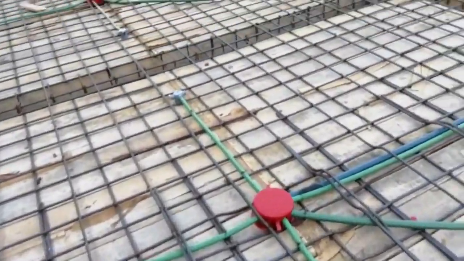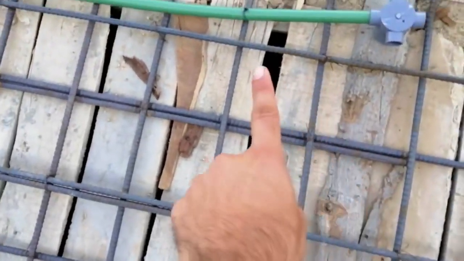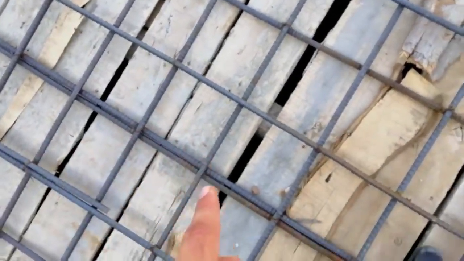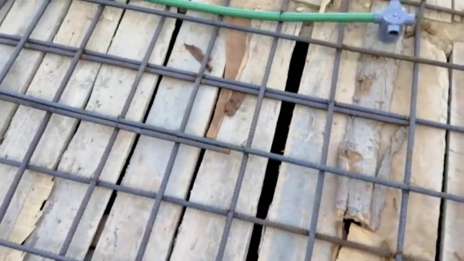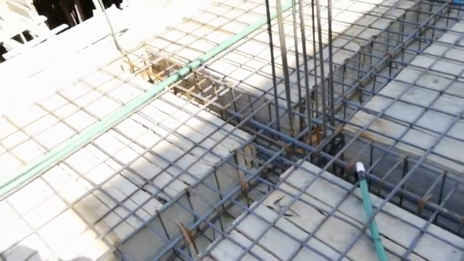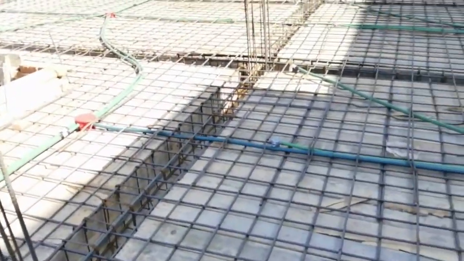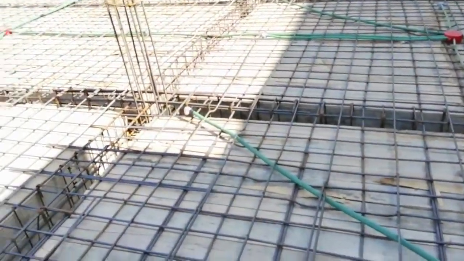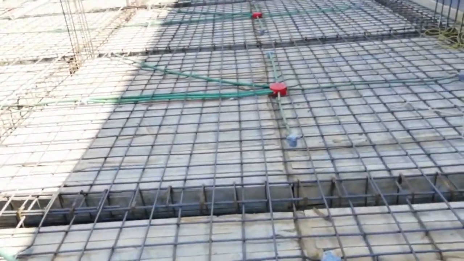So I recommend you look here also. Very poor construction of the shuttering, also reinforcement details, everything. It's wrong, guys. I recommend, if you want to do the best work, the supervision should also be good, as you can see, guys. So this is a video on big mistakes in RCC slab. Before casting of concrete, you should fix these problems, then start the concrete.